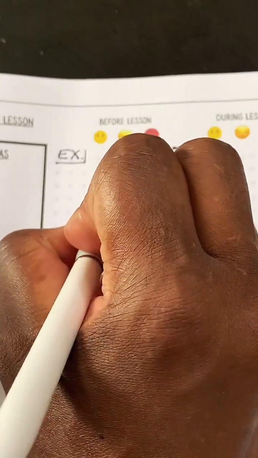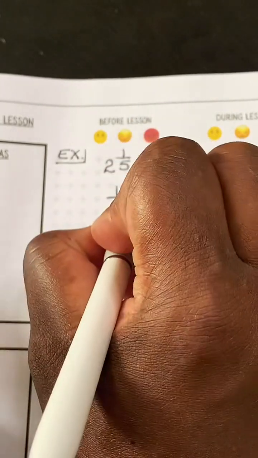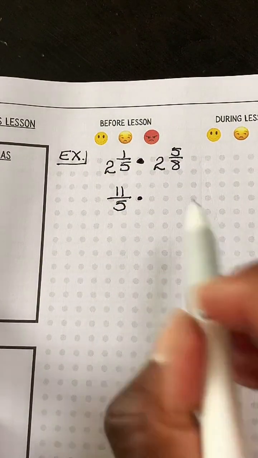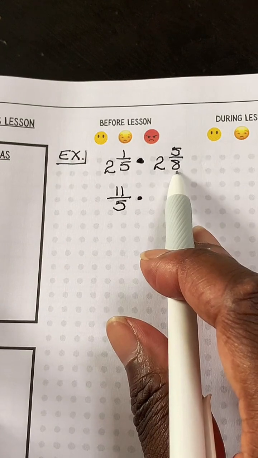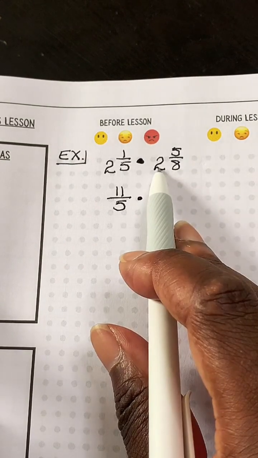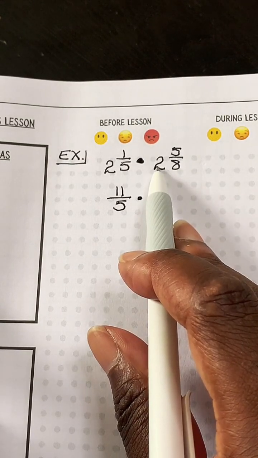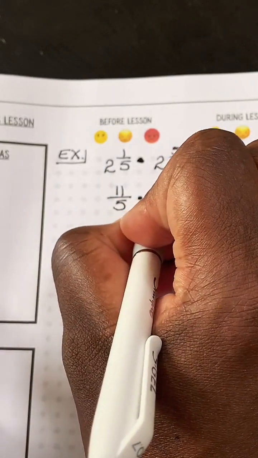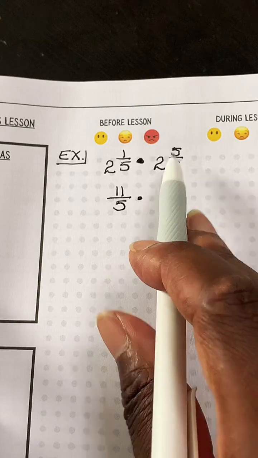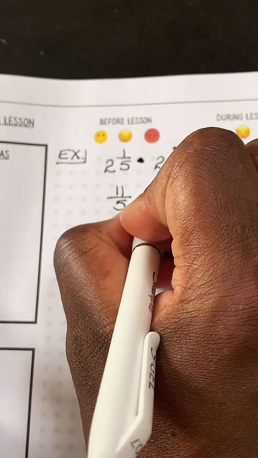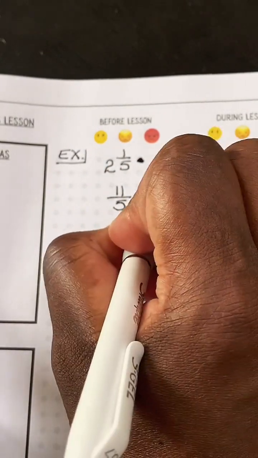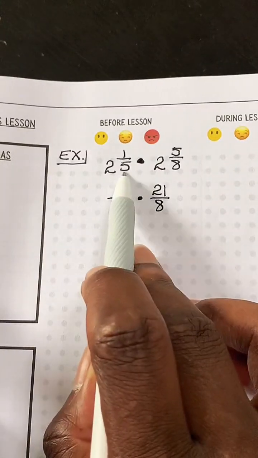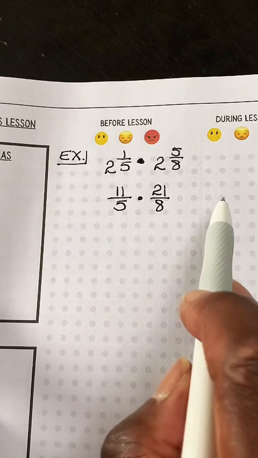So 11 over 5. We're still doing multiplication. Doing exactly the same thing on the other side: 8 times 2 gives me 16, 16 plus 5 gives me 21 over 8. It's always over your original denominator.